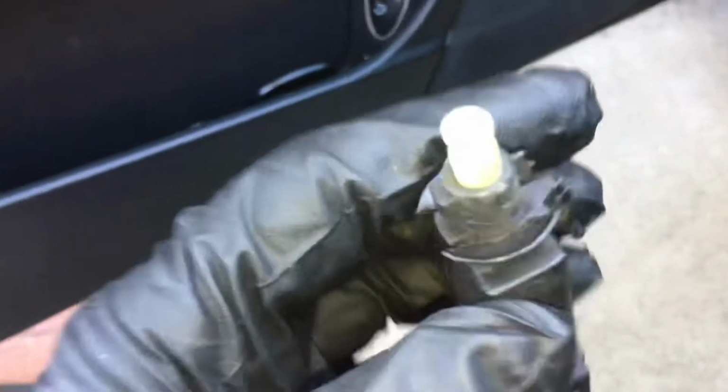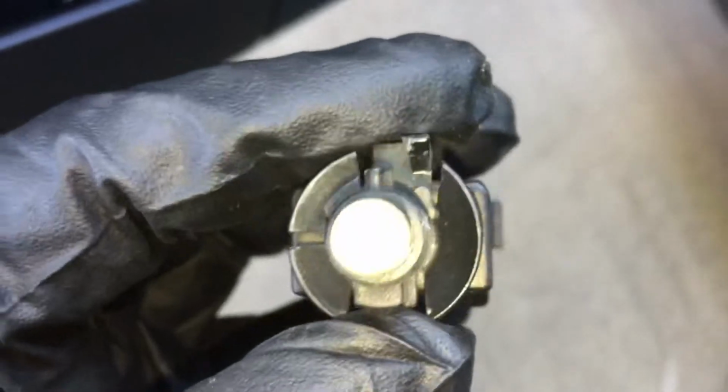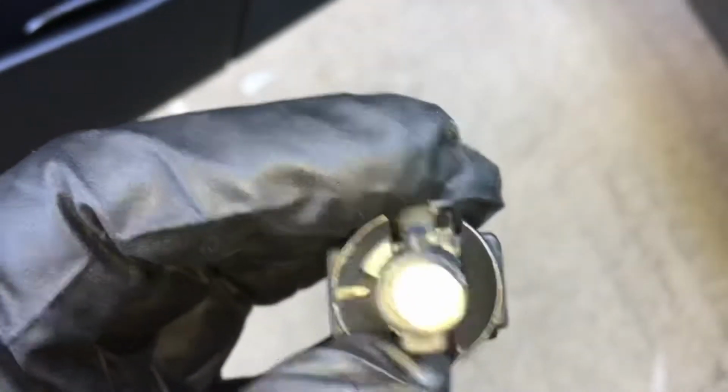Okay, it's a really tight environment, but I just squeezed it into the hole and twisted it until I heard the click. This is how it looks. Basically, while you're inserting it, you see this pin in this shape.